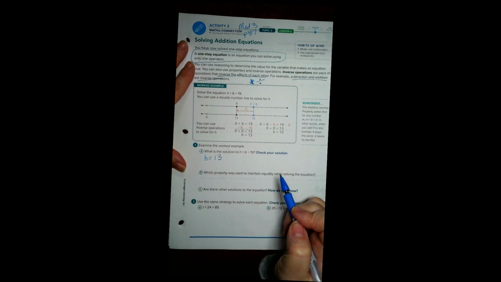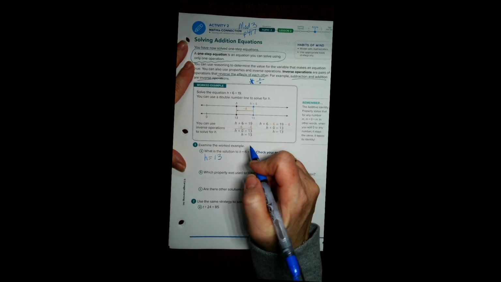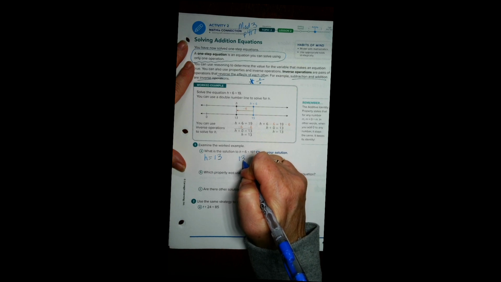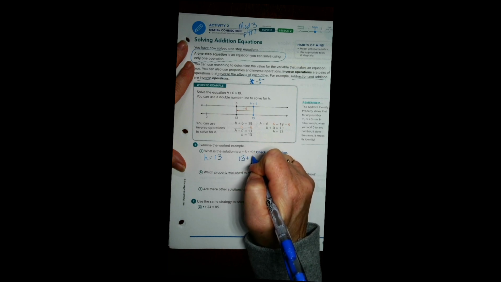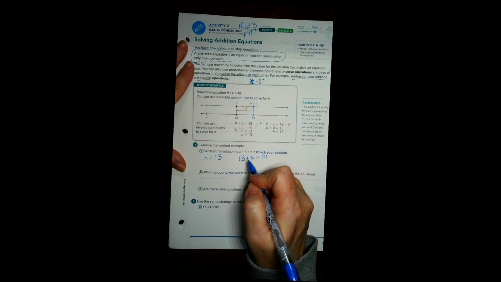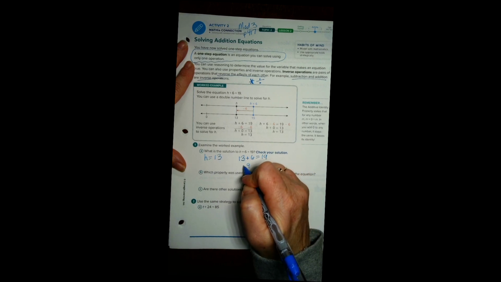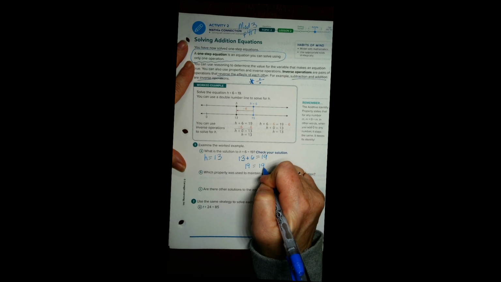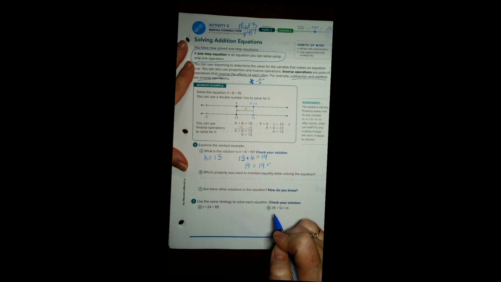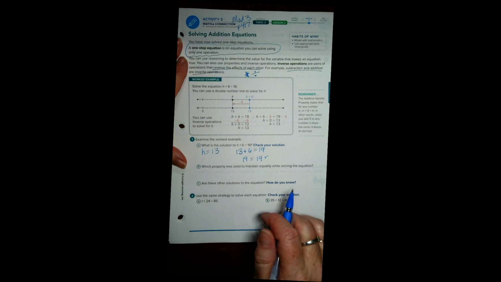And then it says to check the solution. So we put the 13 in for the h. 13 plus 6 equals 19. Then actually do the addition. Don't assume it's correct. 3 plus 6 is 9. And then we have the 1, equals 19. It is correct. Which property was used to maintain equality?